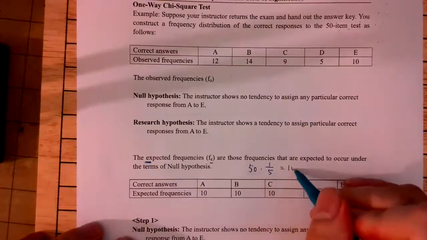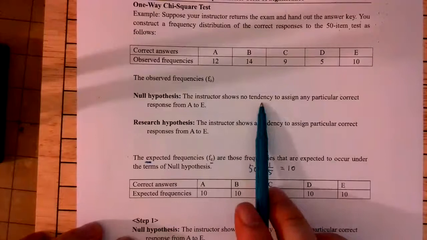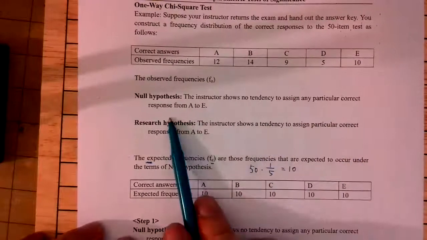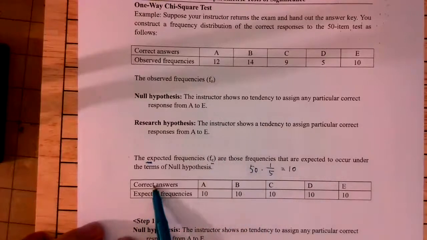So each one is 10. Under H0 true, correct answer A, you expect to see 10 times. Correct answer B, you expect to see 10 times. Correct answer C, 10 times. So on and so forth.